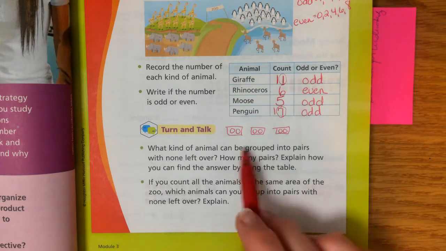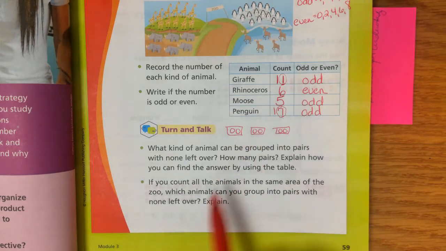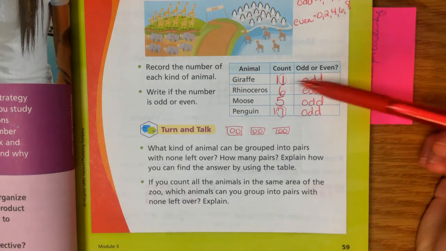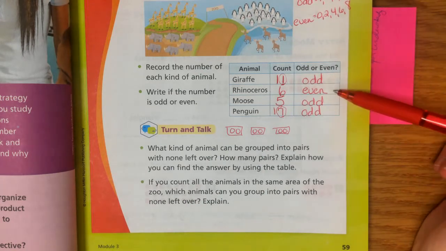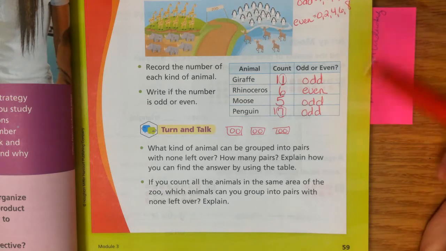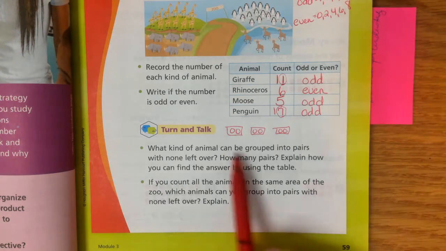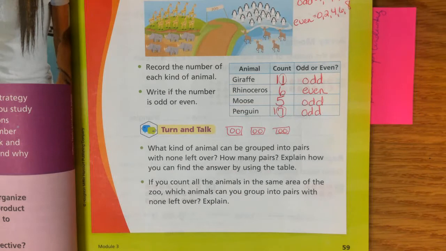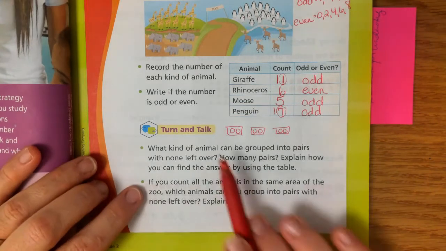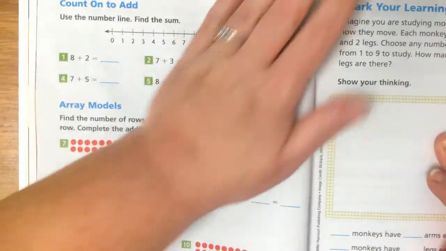So there would be exactly 1, 2, 3 pairs. So just looking at this table, knowing that even numbers will not have any left over, that's how you would know that you could group them into pairs without any left over. All right, that's the only one I wanted to do. So we're going to move on to our Are You Ready page.